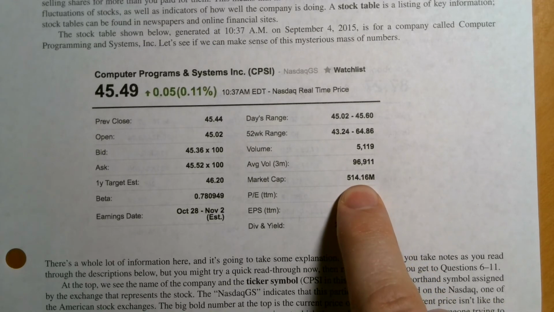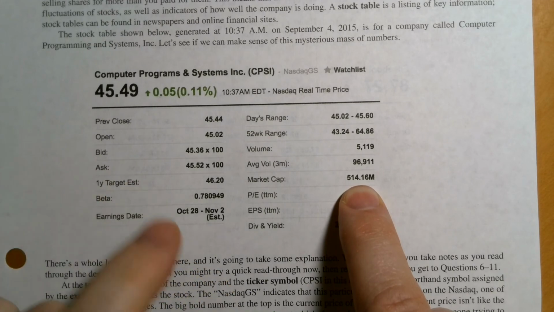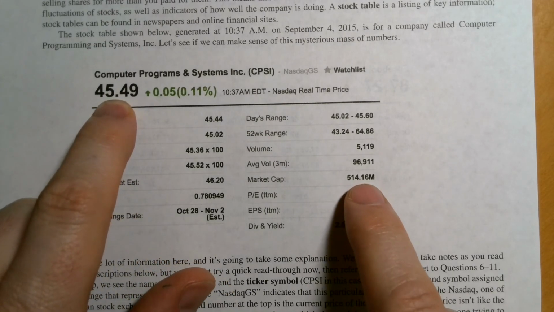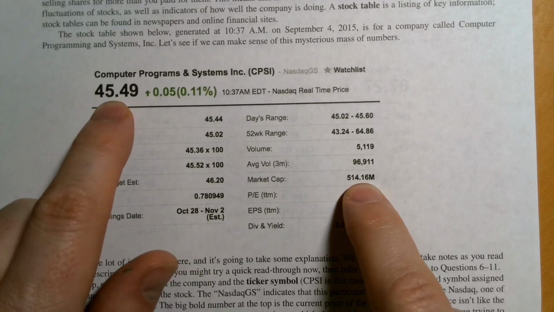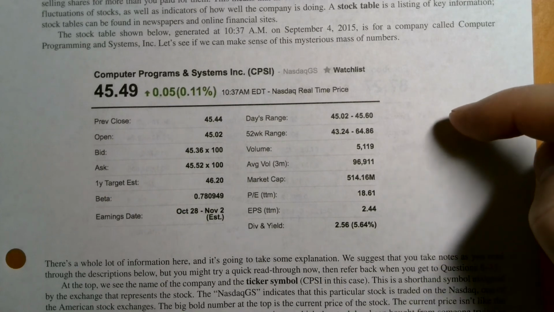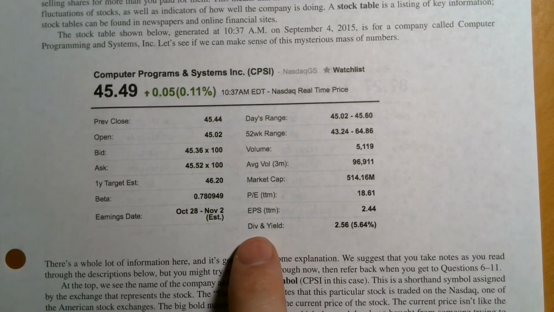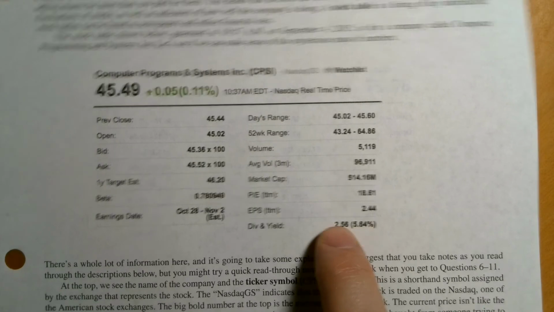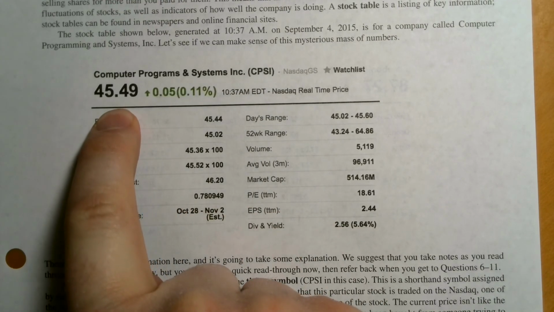This market cap is actually a little formula. It's the number of outstanding shares, so the number of shares that were sold, times the current price, giving us a value of the company. This PE ratio we'll talk a little bit later, and this EPS we'll talk about a little bit later. And this dividend and yield, this means the company pays $2.56 dividend, and that is 5.64% of the value of the stock.